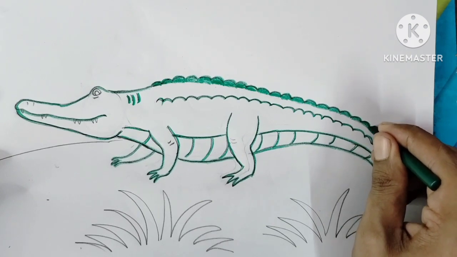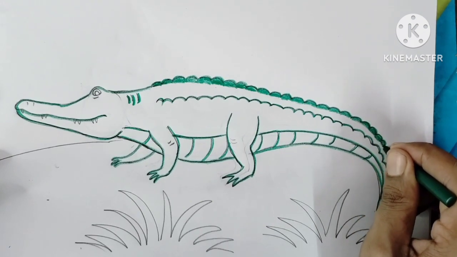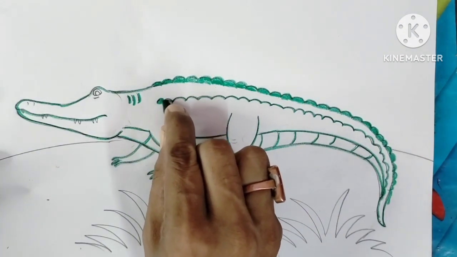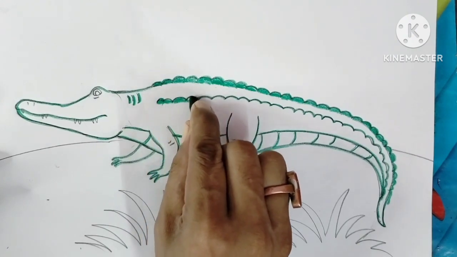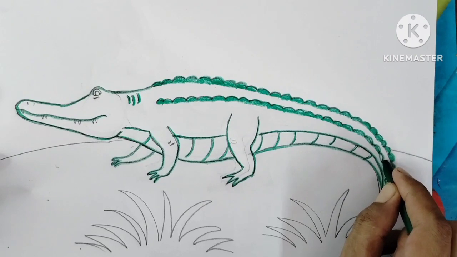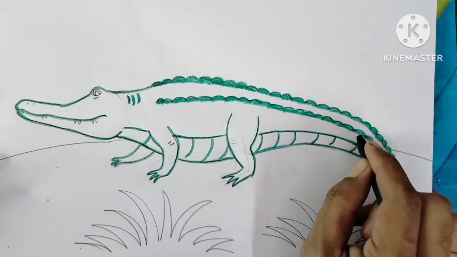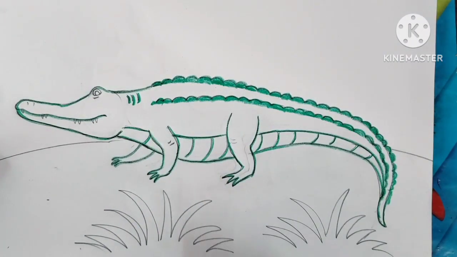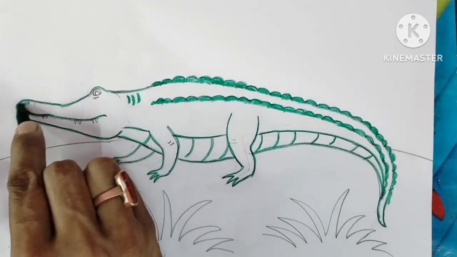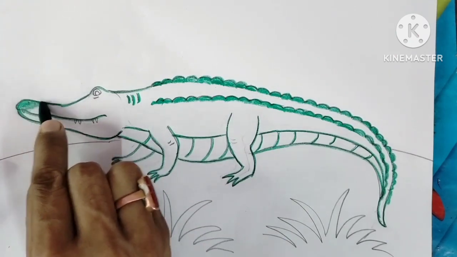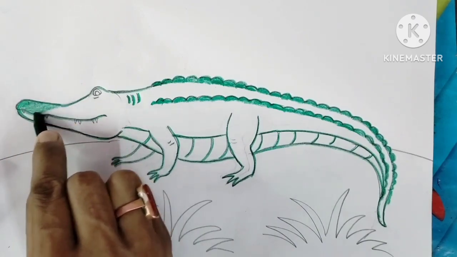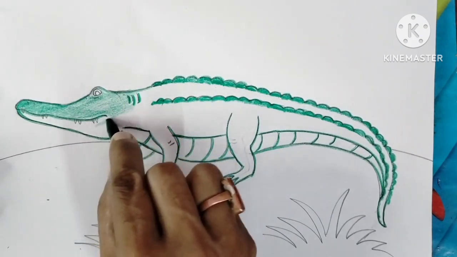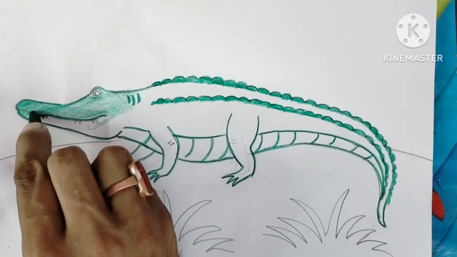So here we will use the dark green color like this. Here also we will use dark green color. So I have made the dark green color here. Okay, and now I will start the dark green color here. Okay, lightly I will do here light green color, step by step, slowly. See, the green color I will do. Teeth will be white. Teeth no need to color.